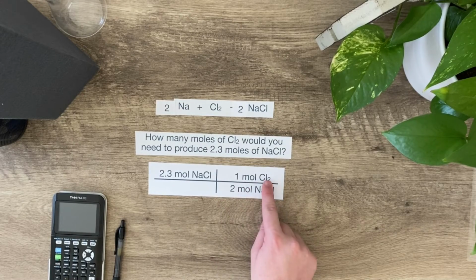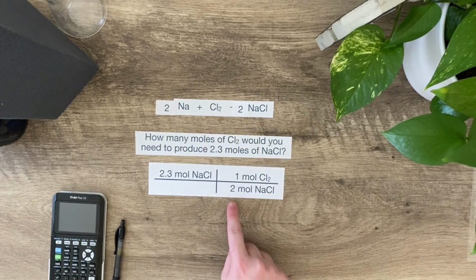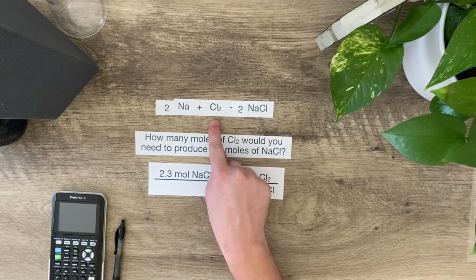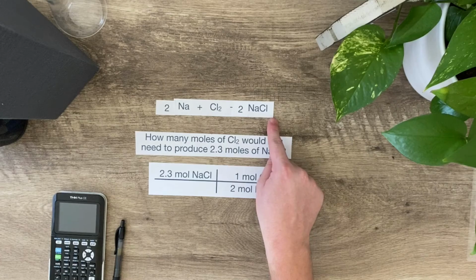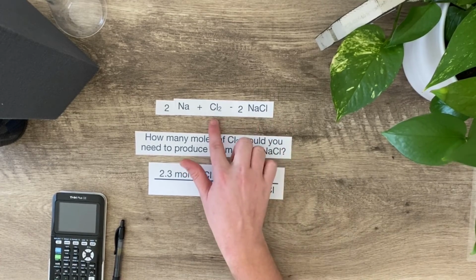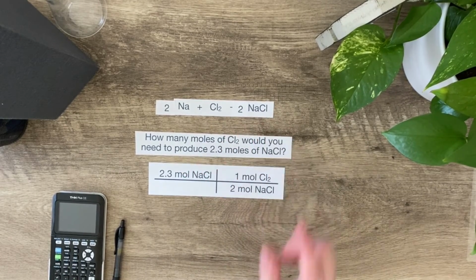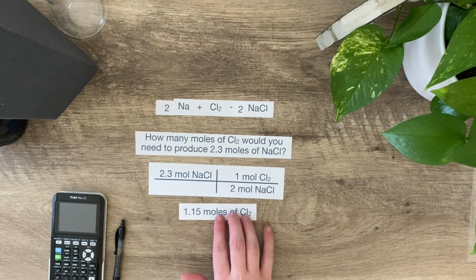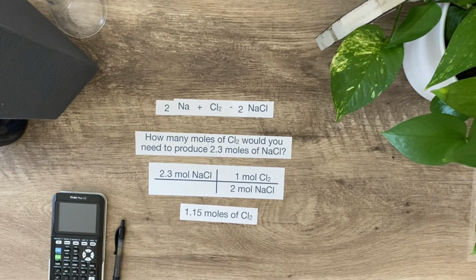1 mole of chlorine, Cl2, is equal to 2 moles of NaCl. So every mole of Cl2 I have produces 2 moles of NaCl. And that makes sense because every mole of Cl2 has 2 chlorine atoms, where NaCl only needs 1. So that should in theory make some sense. So that means it's 2.3 times 1 divided by 2, which is 1.15 moles of chlorine. Awesome. That's all stoichiometry is, continuing to ask questions.